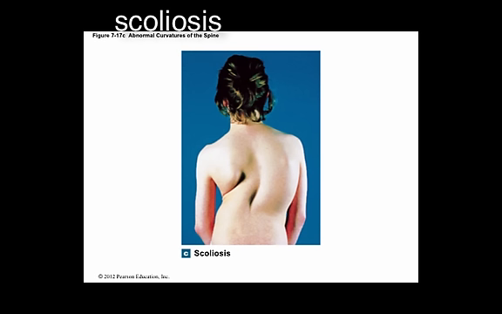An abnormal lateral curvature of the spine can be seen from a posterior view and is called scoliosis. The spine appears as an S shape, causing the shoulders, hips, and scapula to be unlevel. Scoliosis can occur due to a degenerative process, but more often the cause is unknown and is called idiopathic. Idiopathic scoliosis usually occurs in adolescent girls.